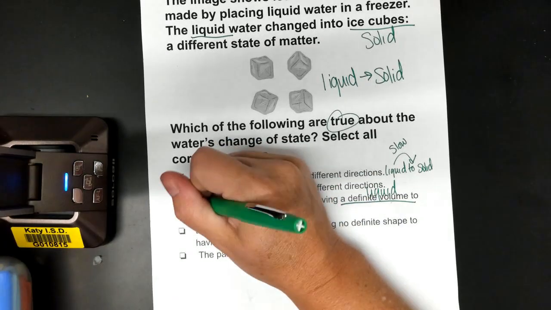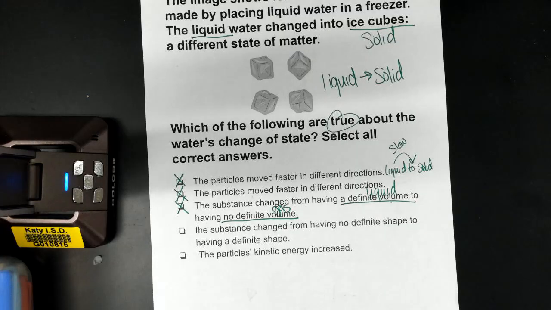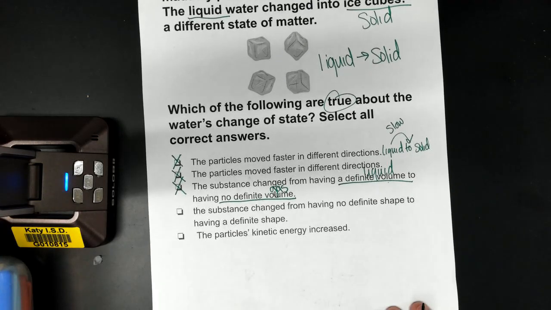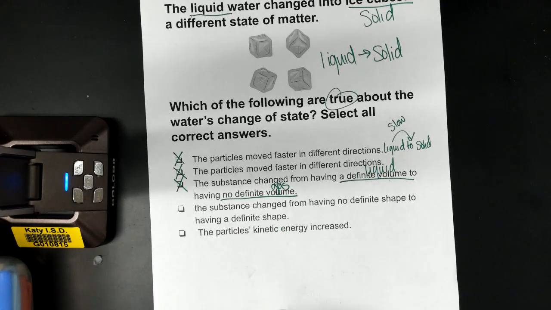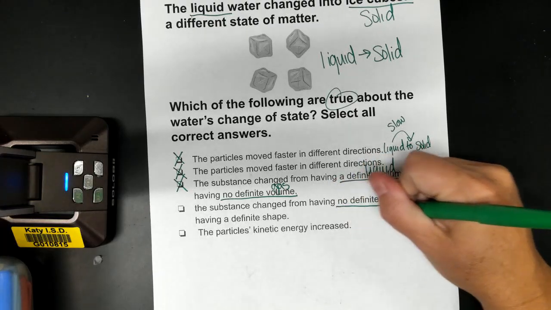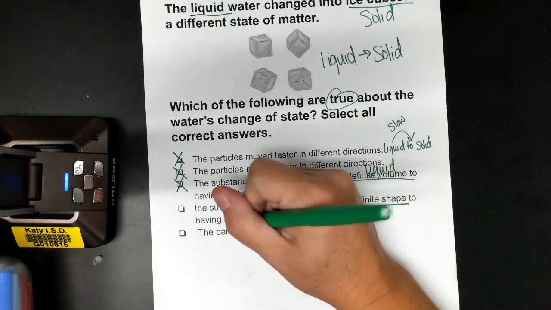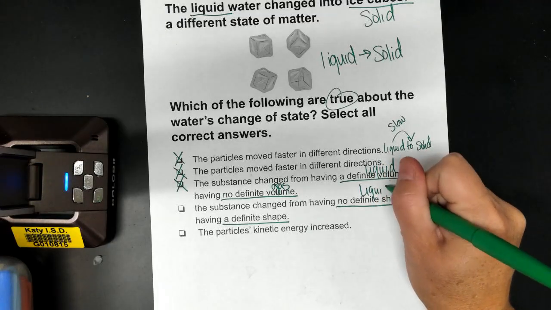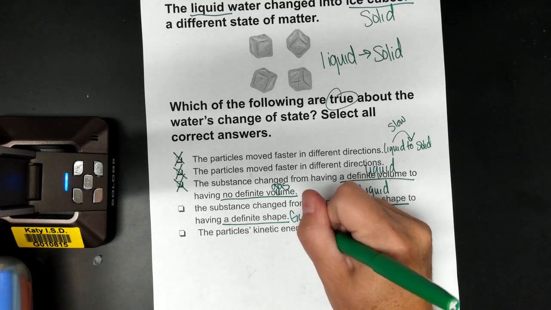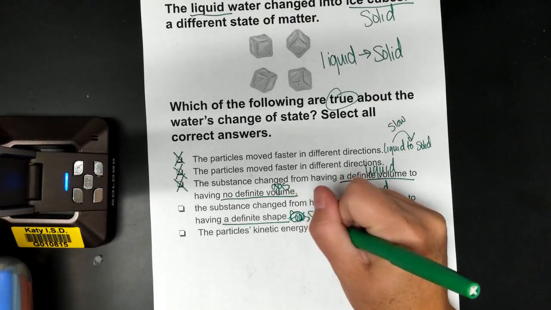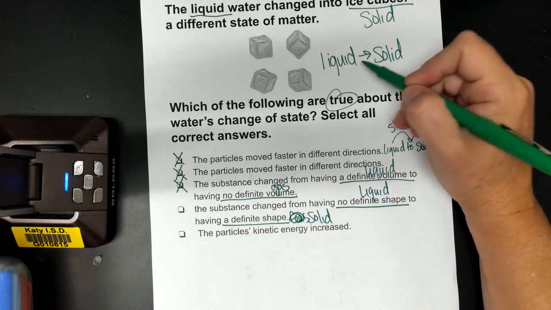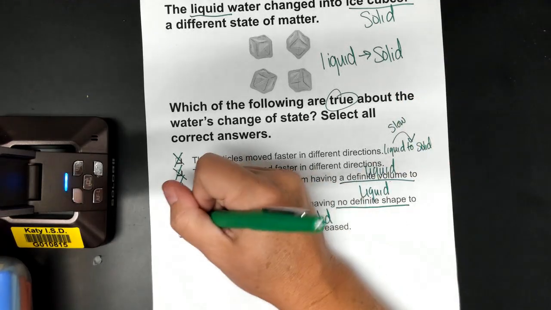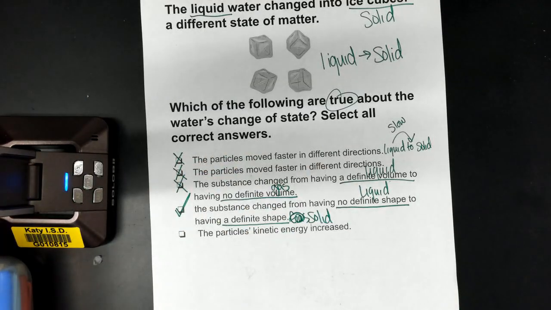So that one's incorrect. The substance changed from having no definite shape to having a definite shape. Well, I know that this is liquid and this is gas. No, I'm sorry, this is solid. I know I'm looking at liquid to solid, so this is correct.